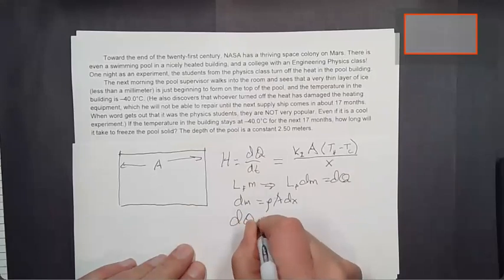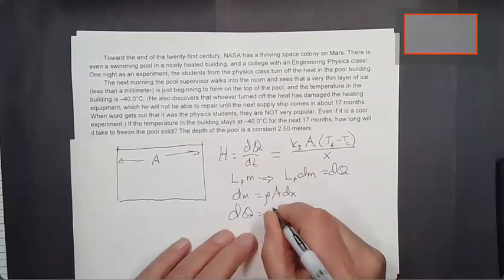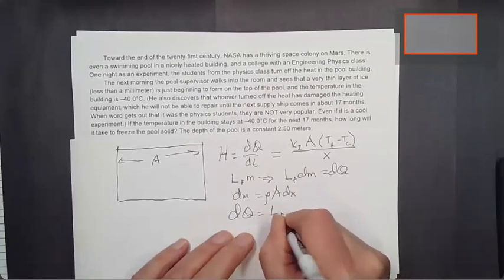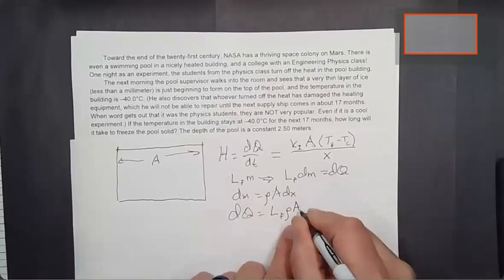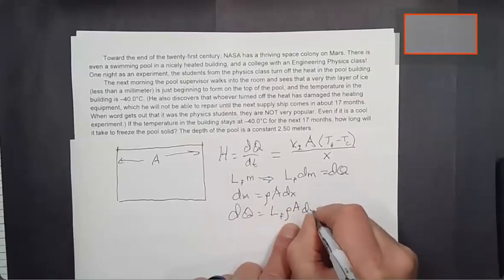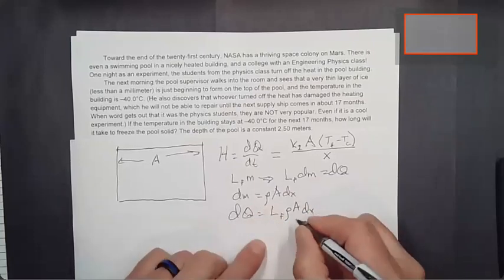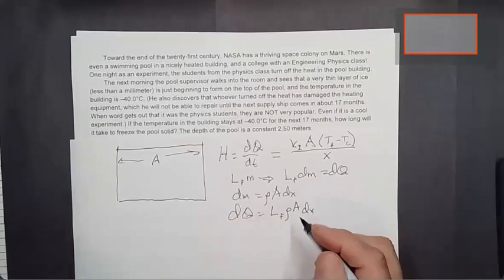The amount of heat that comes out of that little bit of ice, I'll have the L_F, the heat of fusion of water, the density of water times the area, and the dx. This is the mass of the water multiplied by the heat of fusion, and that's how much heat will come out of it.